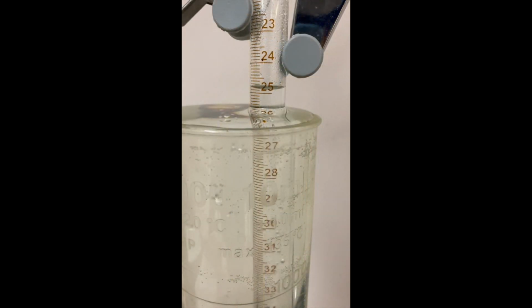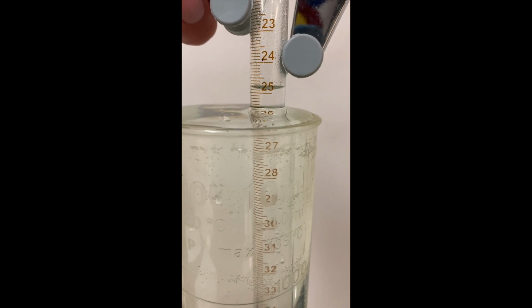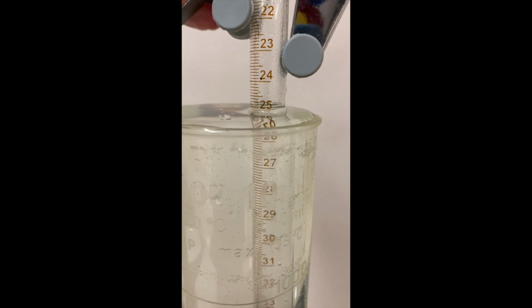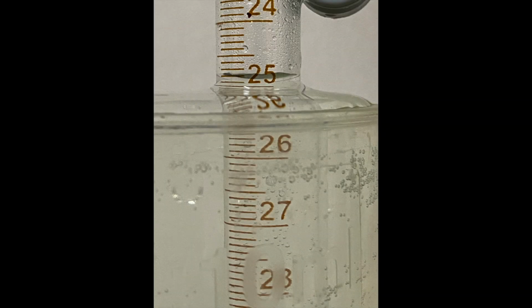Our eudiometers measure in milliliters, so you can see the water level right now. I'm going to lower it just a tiny bit further so that the two water levels are equal, and then we can take a measurement. Looking at the picture, what volume of hydrogen gas did we collect?